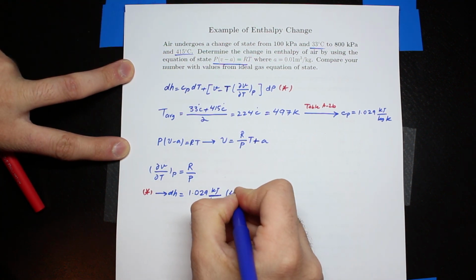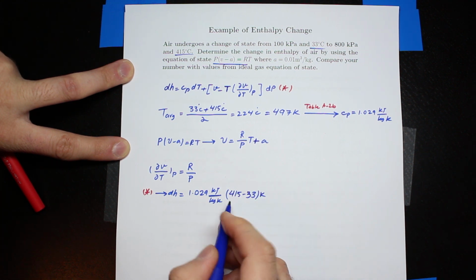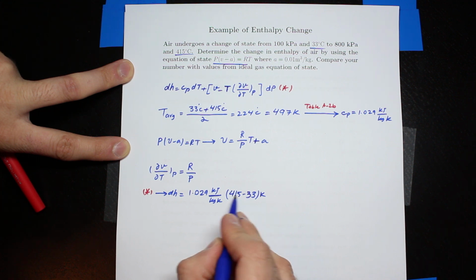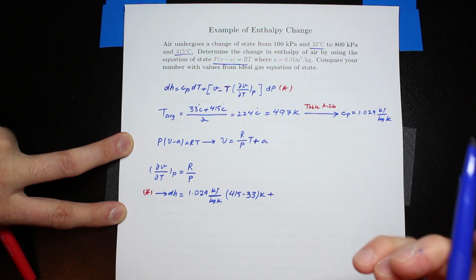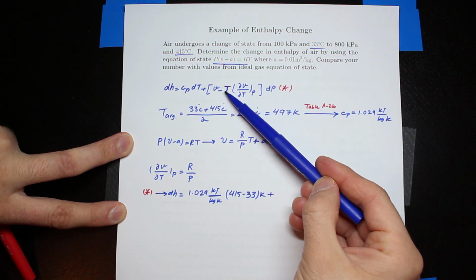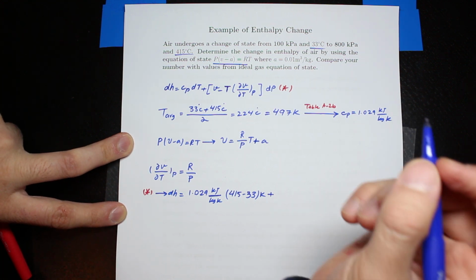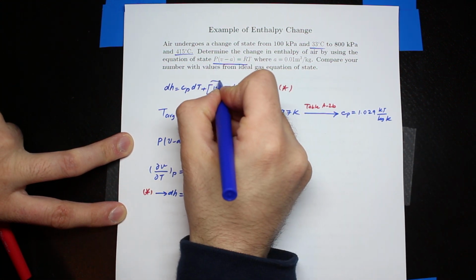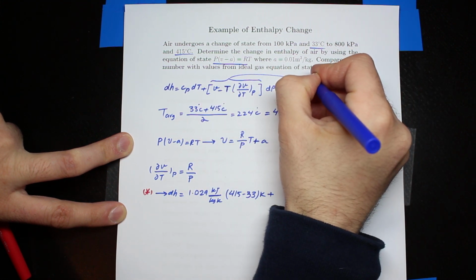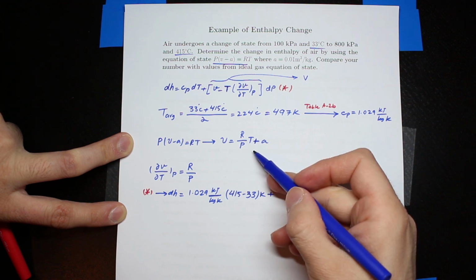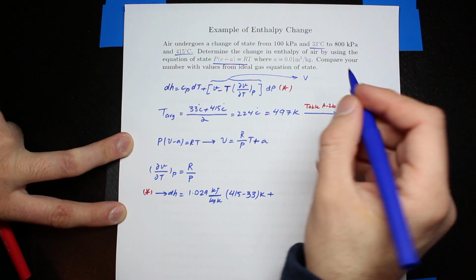So I just go with 415 minus 33 Kelvin, although these temperatures are not really in Kelvin, but the difference of that is in Kelvin. Plus, okay, now V minus T, partial V, partial T for constant pressure, I need to do some math before plugging in. So this will give me V, maybe instead of V I could easily put R over P multiplied by temperature plus A. So let me just do that.